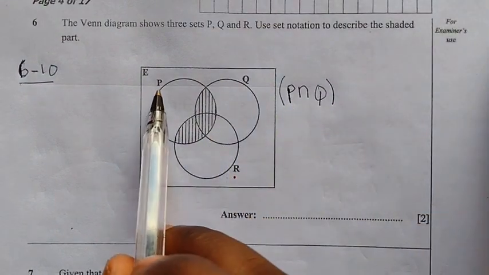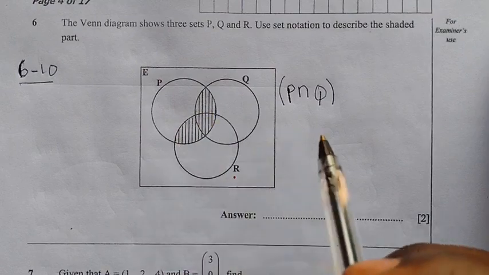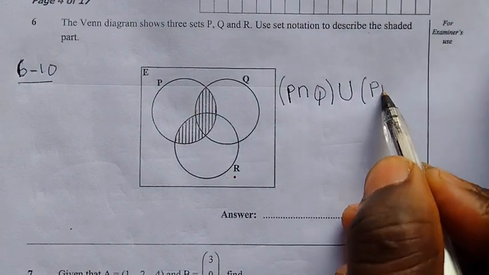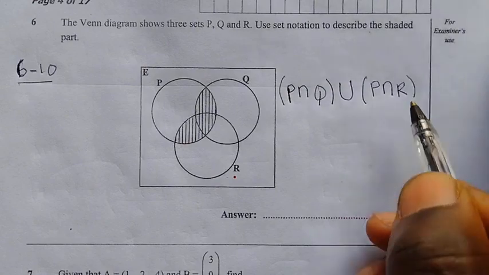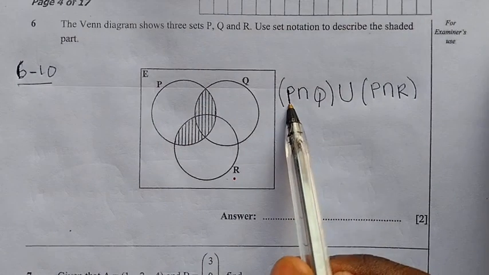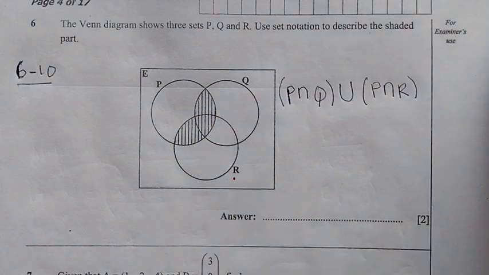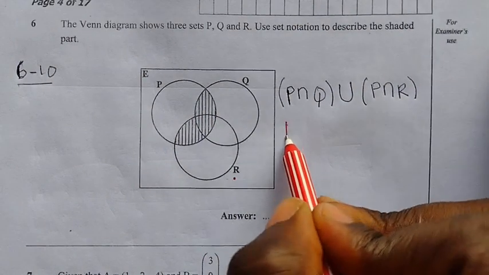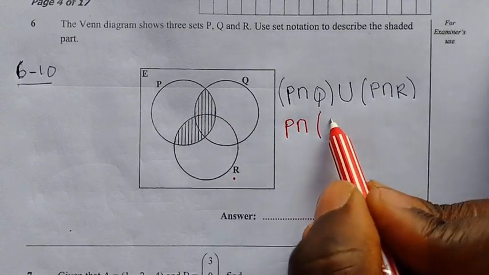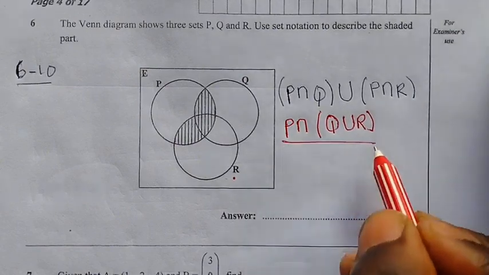Then we can also see P is also intersecting with R because they have shaded this region right here. So what you do is you say union, then you say P is also intersecting with R. From here you can see that P is common because it's intersecting both Q and R. So we are going to write our final answer as P intersection, open bracket, Q union R. So this will be our answer.